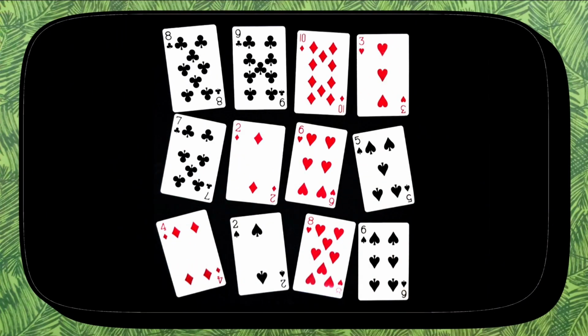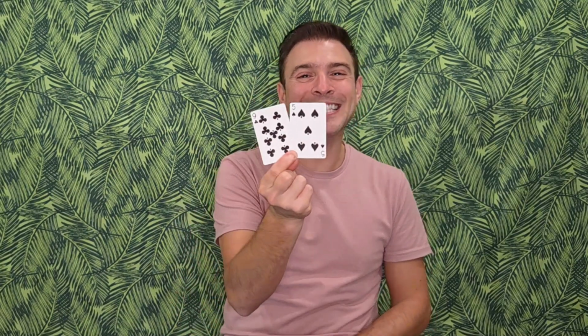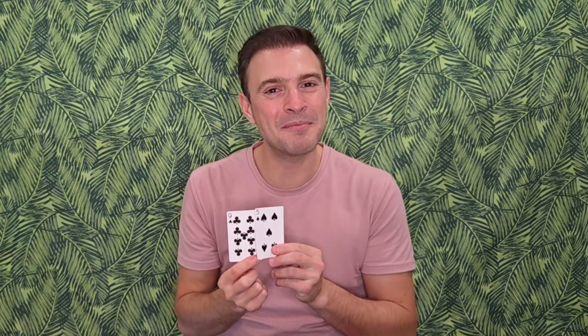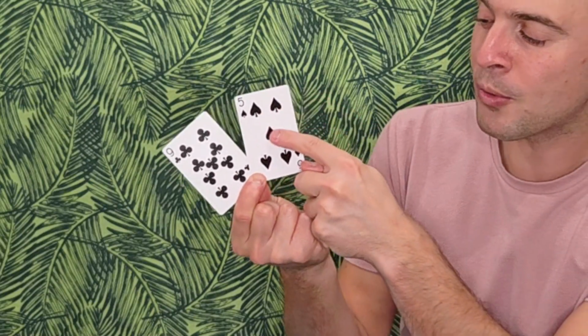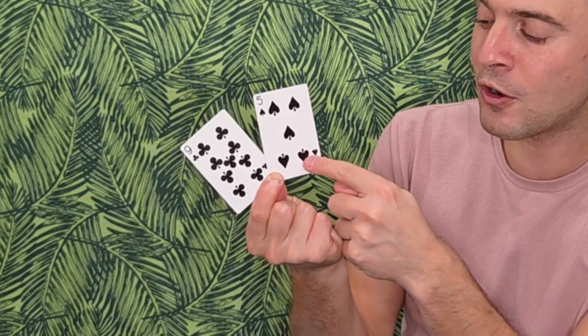It's time to get the playing cards out and find more number combinations. Can you find 2 cards that combine to make 14? Here are 2 cards that I found, 9 and 5. Let's count them to be sure. Well, we know that this is 9, so let's count on. What comes after 9? 10, 11, 12, 13, 14.